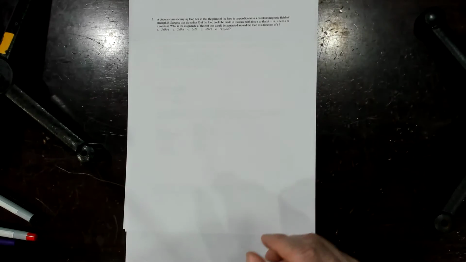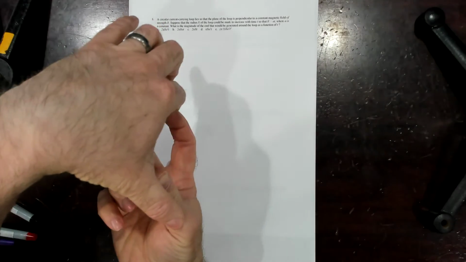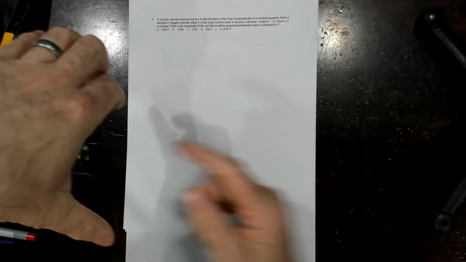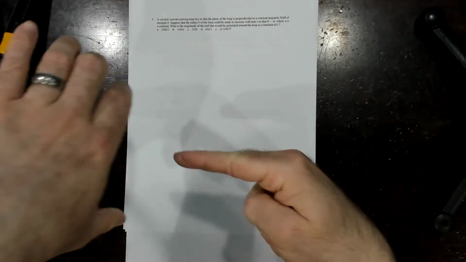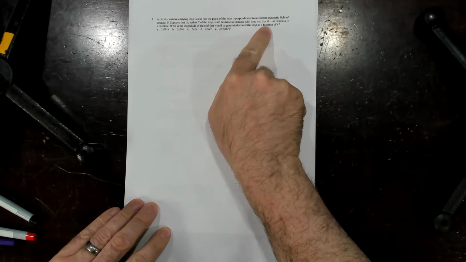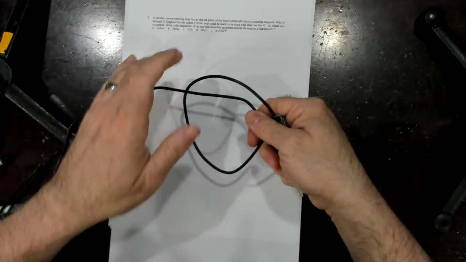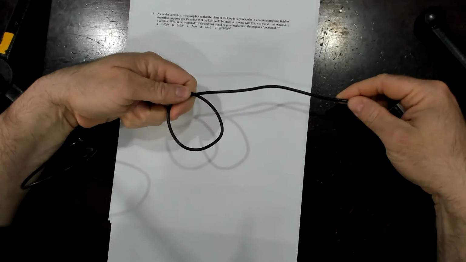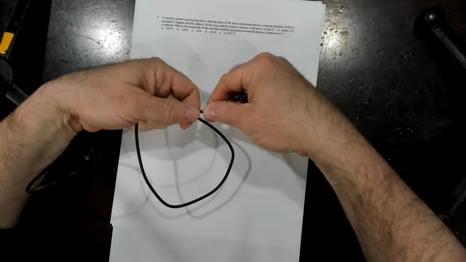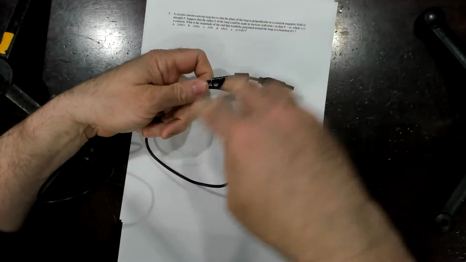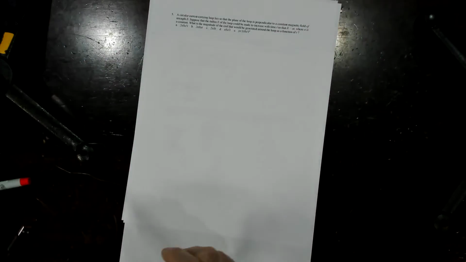Okay, so if I've got a loop and the plane of the loop is perpendicular to the magnetic field, the magnetic field is going straight into that cross-sectional area, you know what I mean? Suppose the radius r of the loop could be made to increase with time. So maybe I have a loop of wire, and I can make the radius increase, make it get bigger, bigger, bigger, so I'll get more and more flux through that loop.